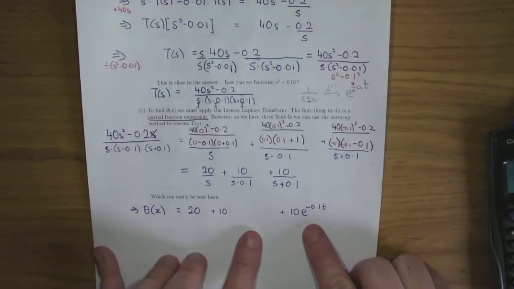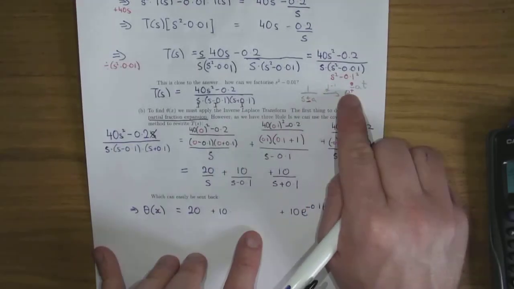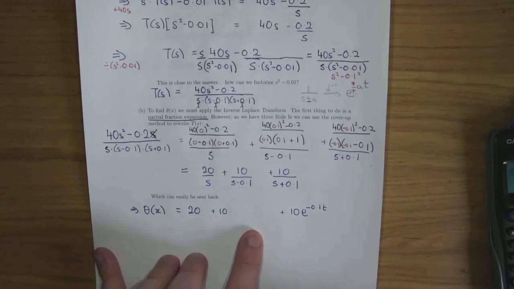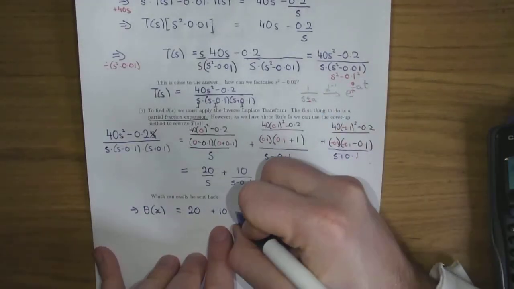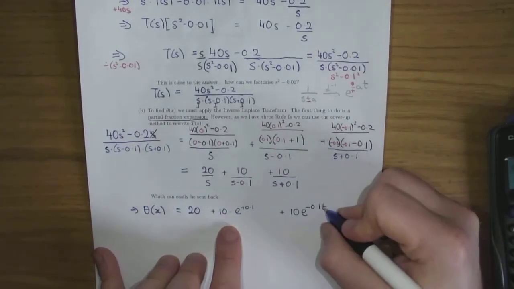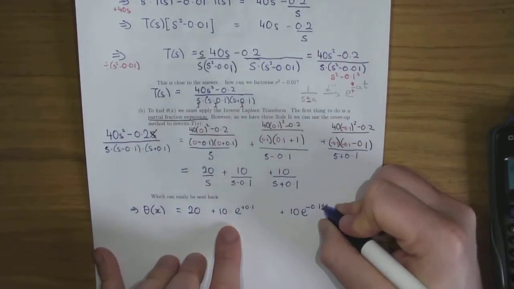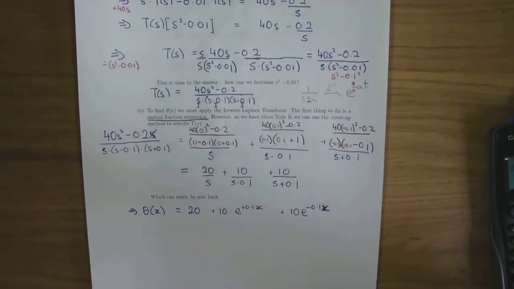Hopefully we can see everything I'm writing. And then this one, if it's a minus, it'll come back as a plus. And to see that, you can do minus minus if necessary, but if it's a minus, it'll go back to a plus. So this is e to the plus 0.1. And of course I made a mistake myself here. This should be x, not t. Okay, and that's basically it.